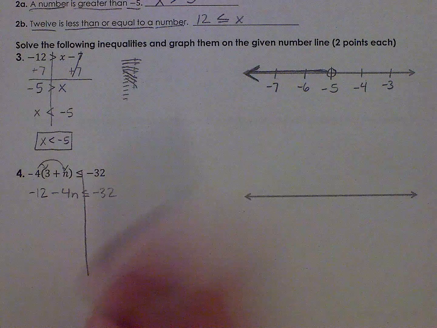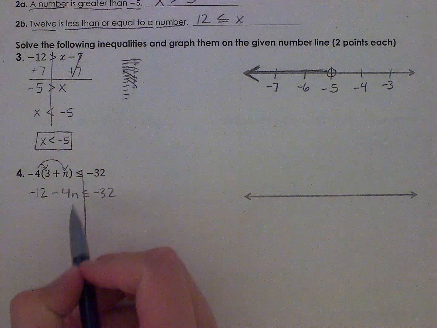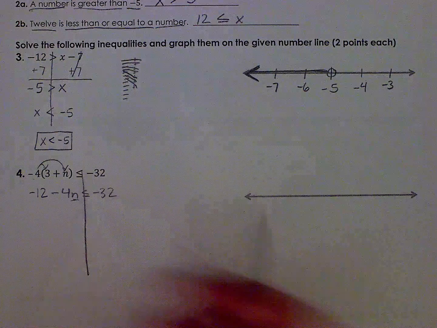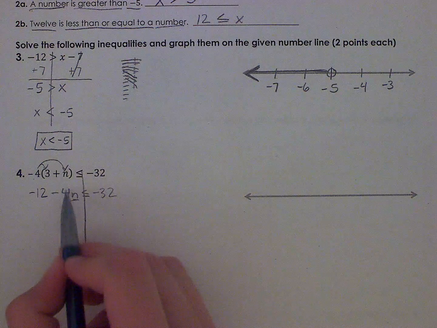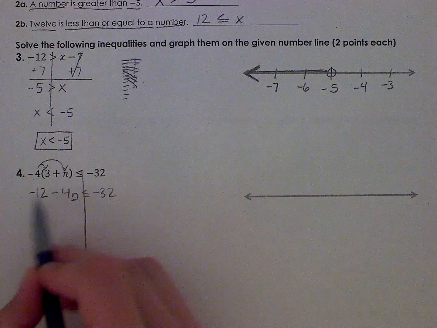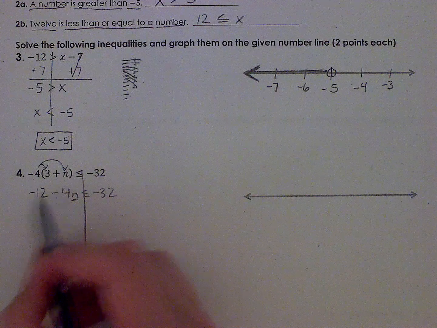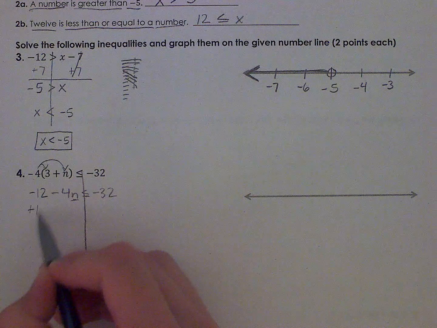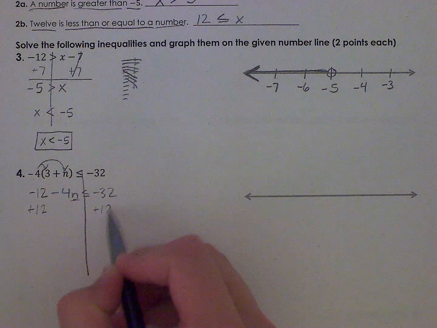And now I'm going to start moving things from one side to the other, right? Here's my variable. I want to get that by itself. So I have negative 4 being multiplied by it, and then negative 12 being added to it. So remember, I deal with addition and subtraction first, so I'm going to take care of the 12 first.